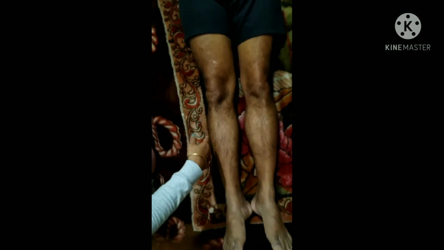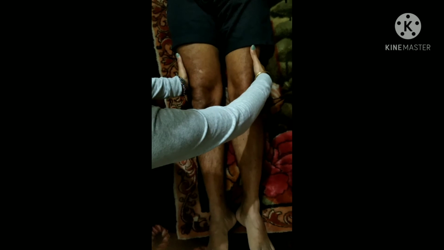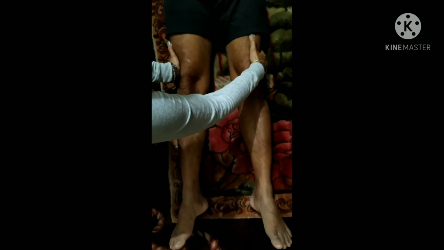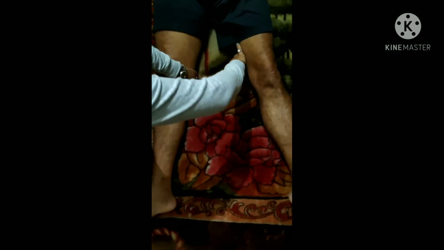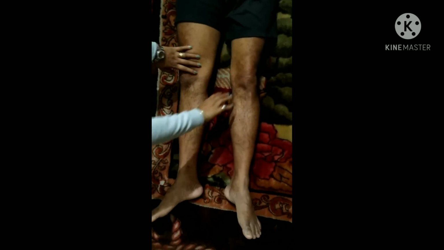Hip abduction by gluteus medius and gluteus minimus. Place your hand firmly on the table outside the patient's knee. Ask the patient to spread both legs. To test hip adductors, place your hands between the patient's knees and ask the patient to bring the knees together.